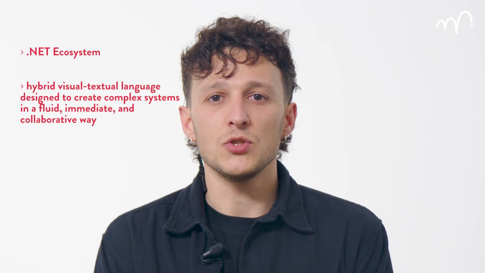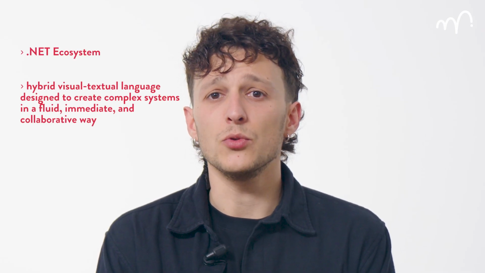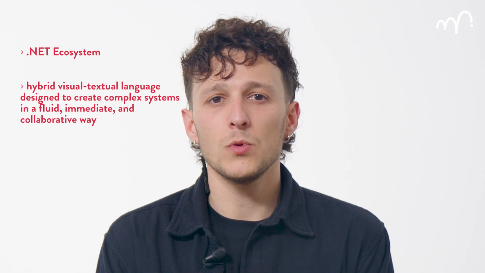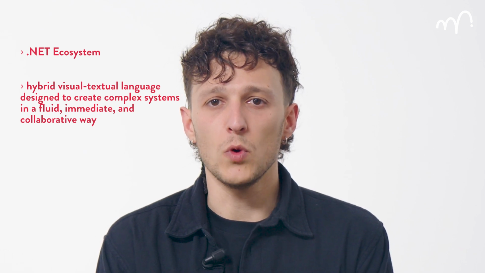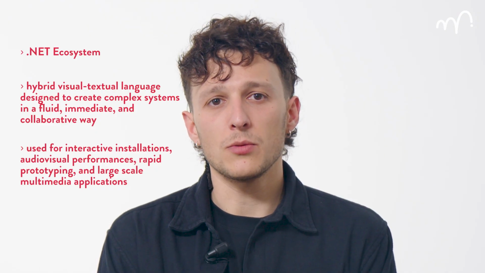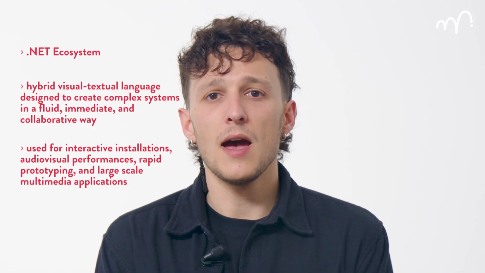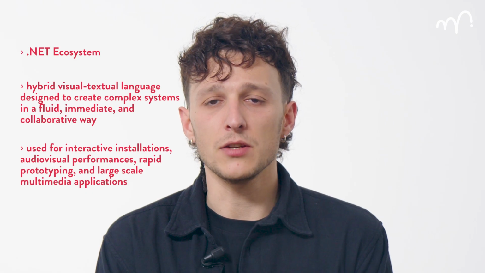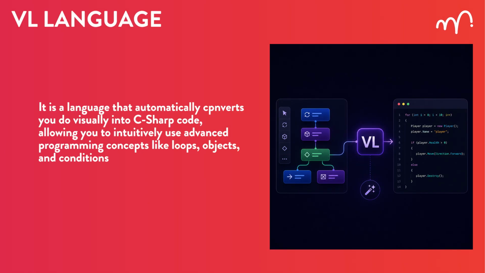It is a hybrid visual textual language designed to create complex systems in a fluid, immediate, and collaborative way. It is used for interactive installations, audiovisual performances, rapid prototyping, and large-scale multimedia applications. Behind the scenes operates VL, a language that automatically converts what you do visually into C# code, allowing you to intuitively use advanced programming concepts like loops, objects, and conditions.